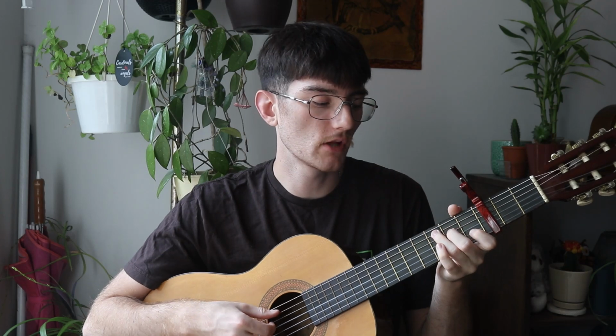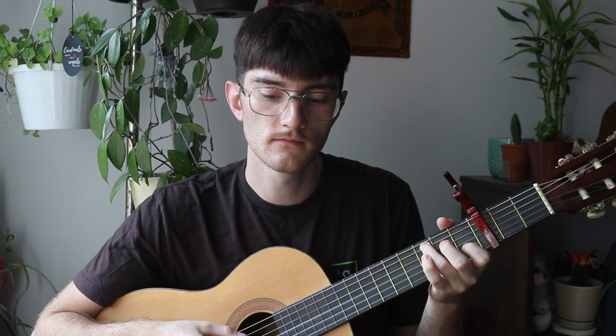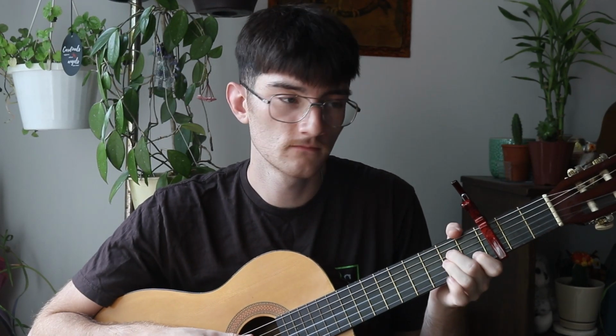So another little method that I like to use very frequently is putting counter melody notes inside of your chords. For example, one thing that I've been doing a lot recently, take this capo, put it on whatever fret, doesn't really matter. Just doing little hammer-ons and pull-offs like this. It makes your guitar part so much more interesting.